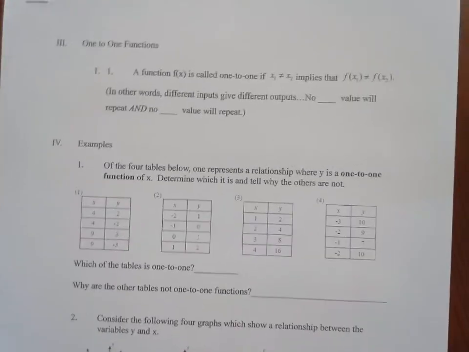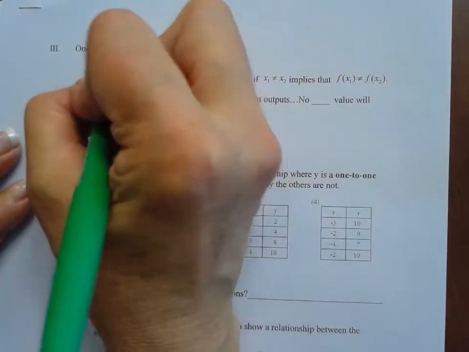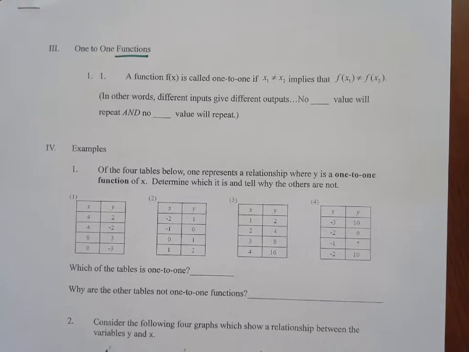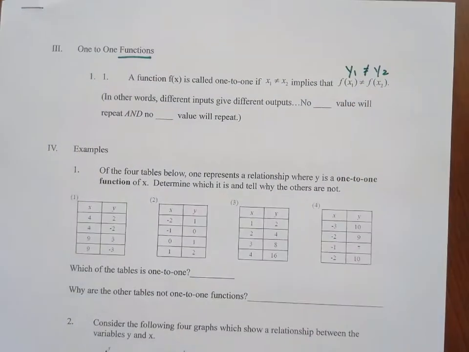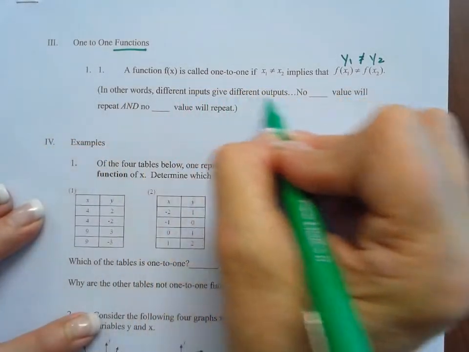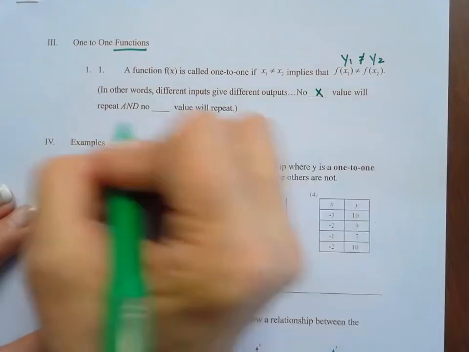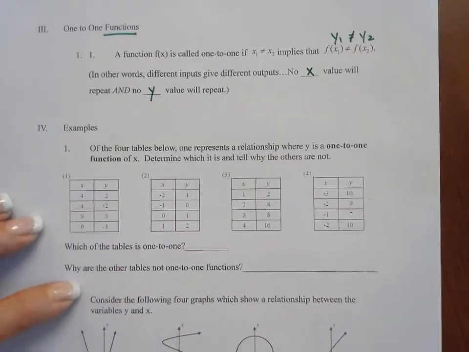Okay, one-to-one functions. So this one, we've already determined it's a function. This is a special kind of function. This is a function where one x cannot be another x, and where one y, because f of x is the same as y, cannot be another y. You couldn't have x's the same in the function, but you could have some y's that were the same, right? If it's a one-to-one, there's no duplication anywhere. Everybody matches to their own. So different inputs give different outputs, so no x value will repeat, and no y value will repeat.